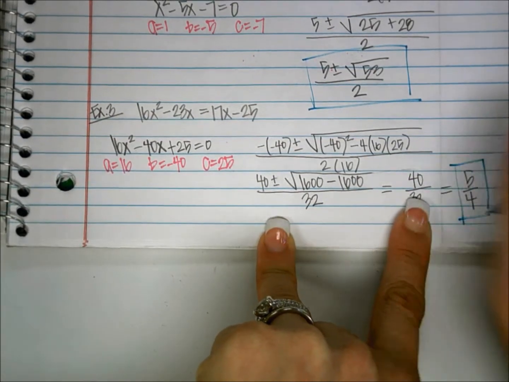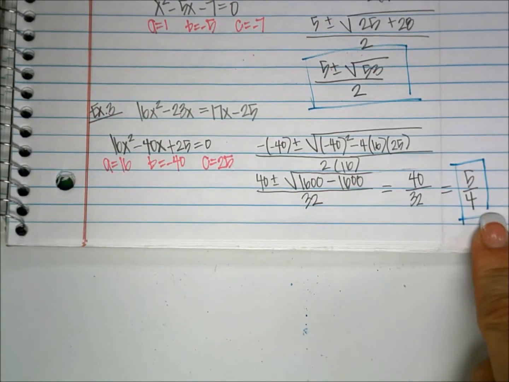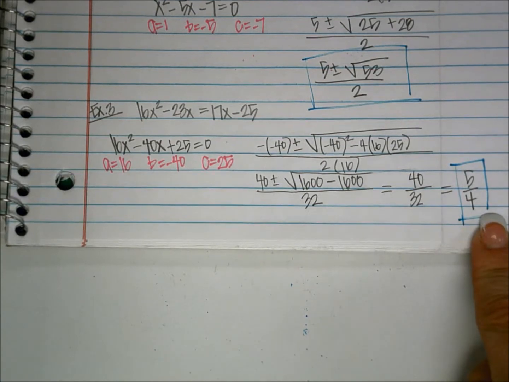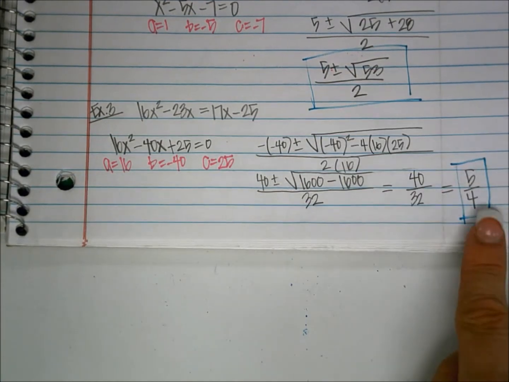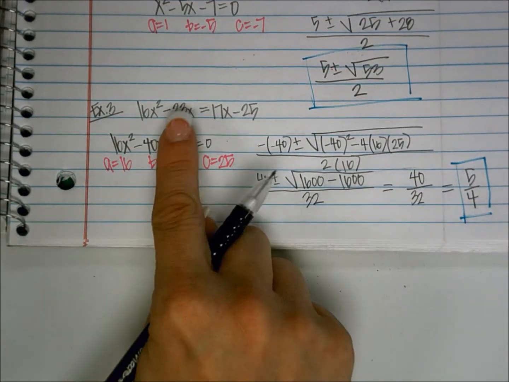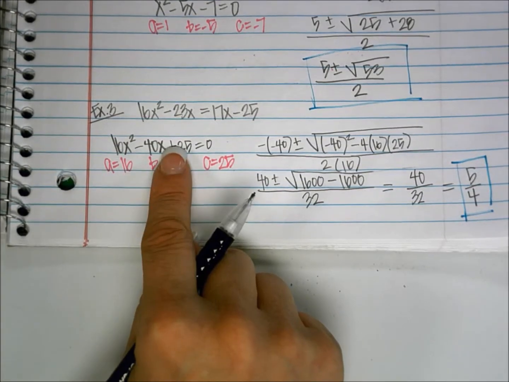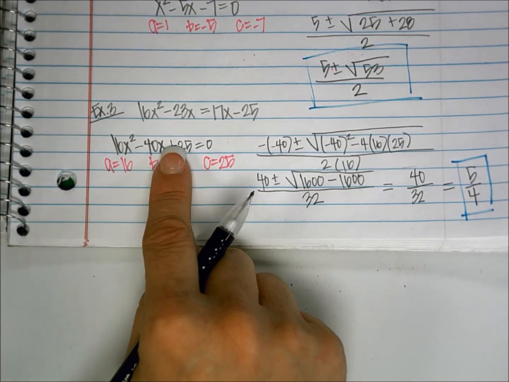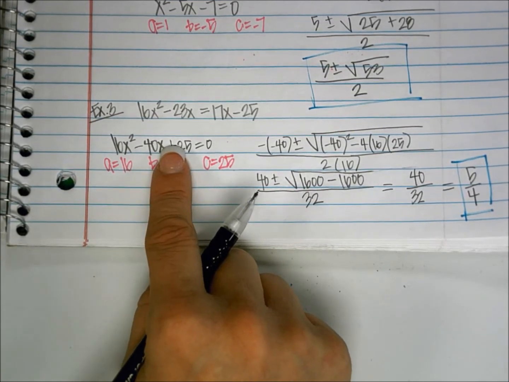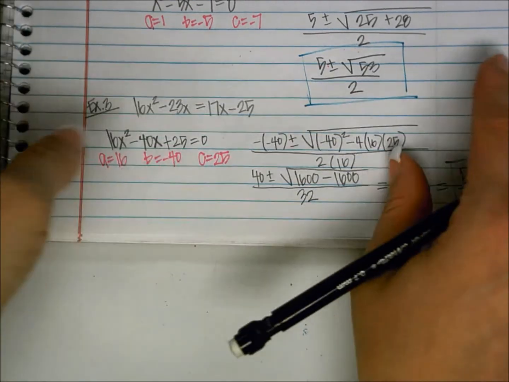Now, technically, if you get a whole number, and you don't have any radicals left behind, technically that tells us this could have been factored. And it could have. You could have factored this and set it equal to 0. Not the easiest thing in the world to factor, so that's why it's probably easier to do the quadratic formula on this one. Okay, last example for this entire unit.